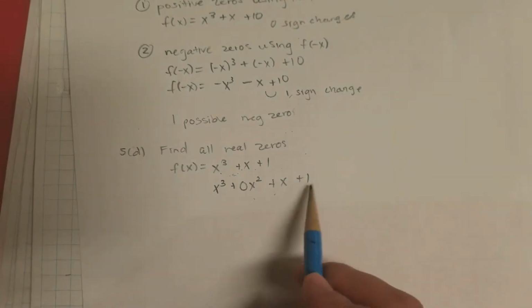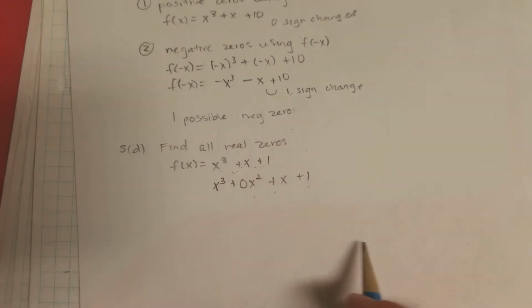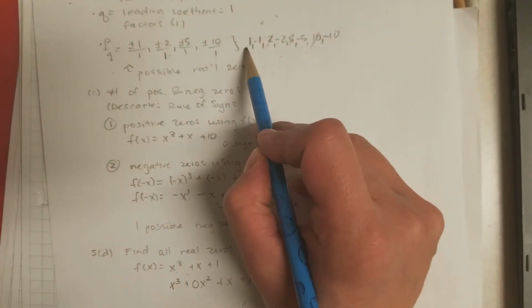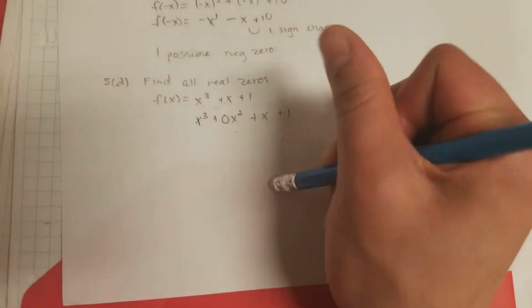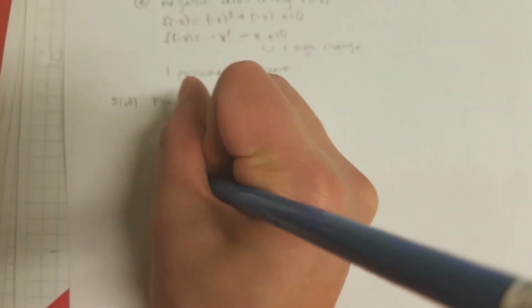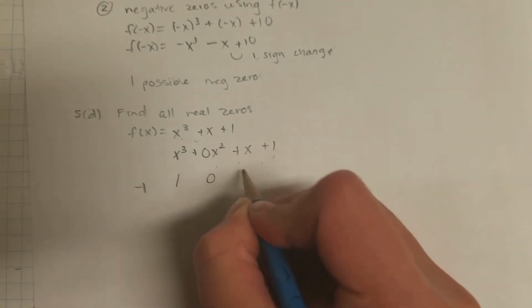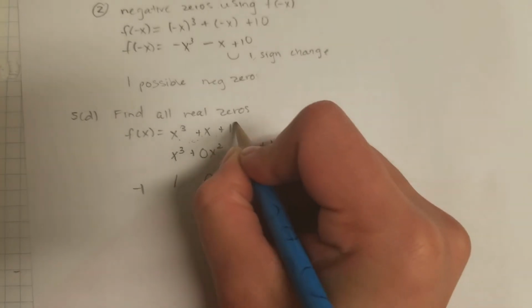That way we have a placeholder for each one. So normally I would start with 1, but since we don't have any positives in ours, we're going to start with negative 1. So 1, 0, 1, and this was actually a 10.